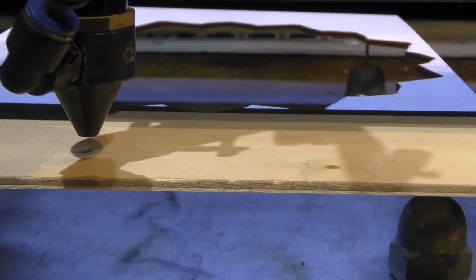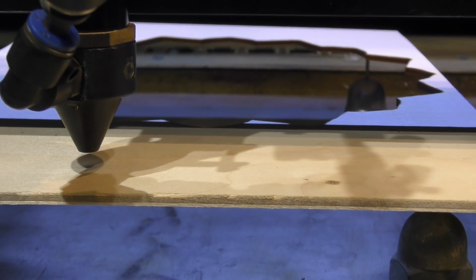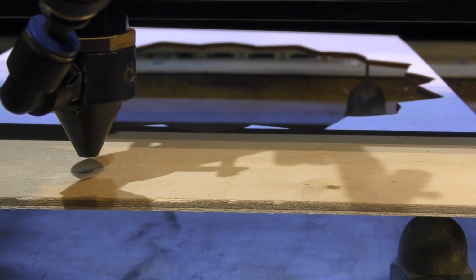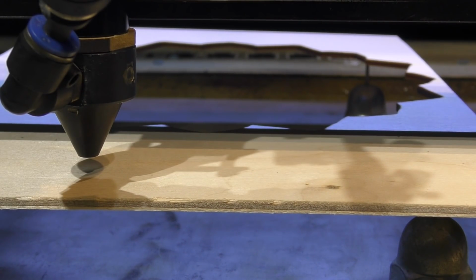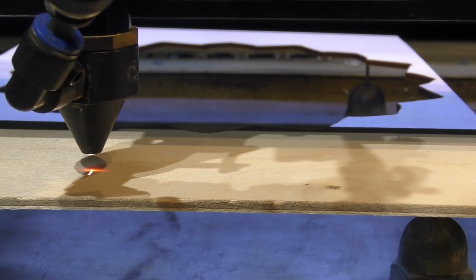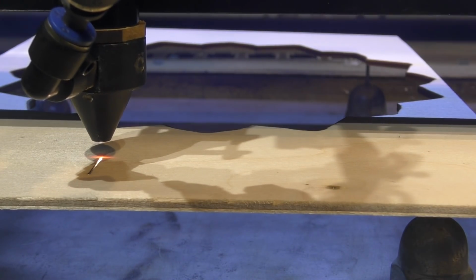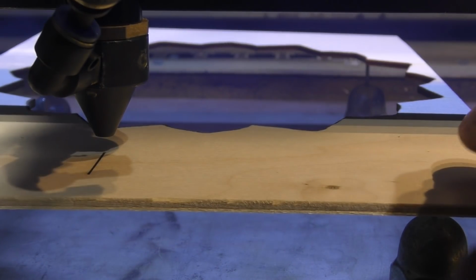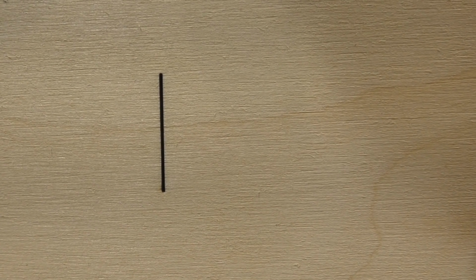Okay, so here I've got a piece of 3mm birch plywood. I'm going to use the same settings at the moment, the same speed, but I know I should be able to go a lot faster. But let's just run it at this very slow speed to start with. And we've got a very nice clean cut on top and the same thickness of cut underneath.